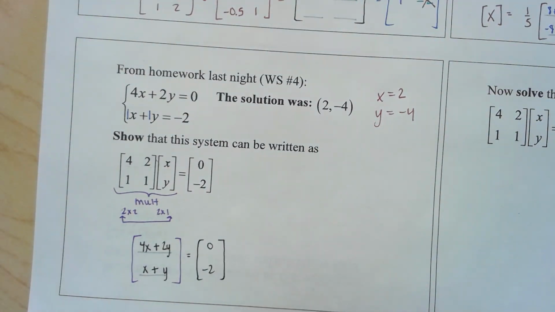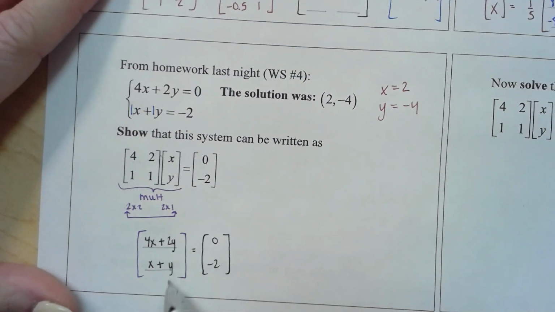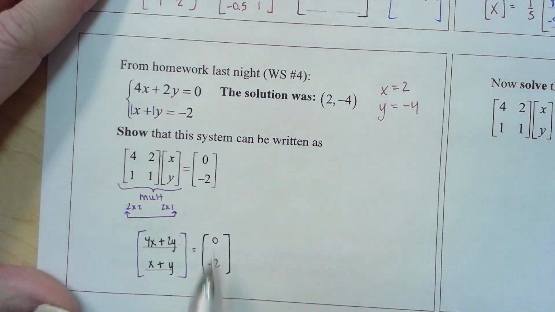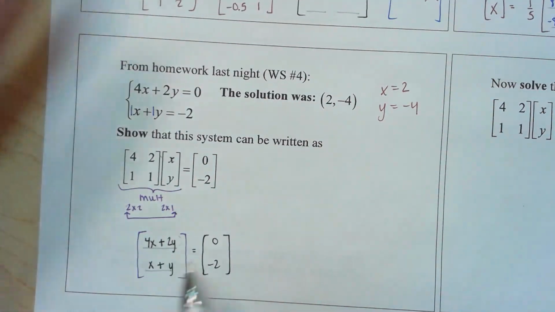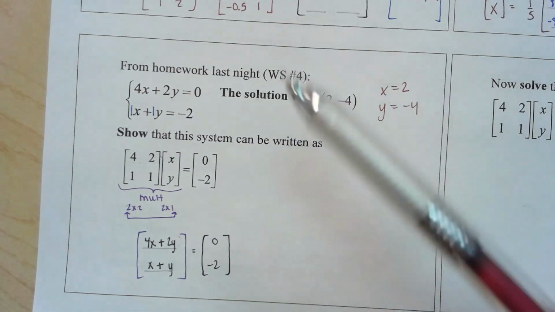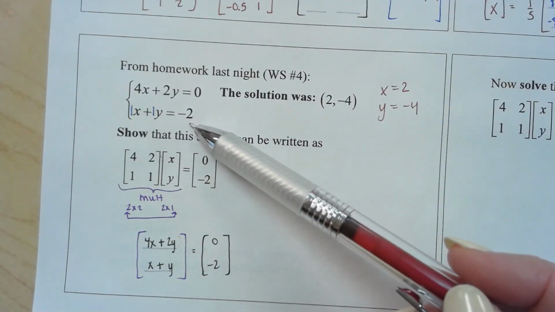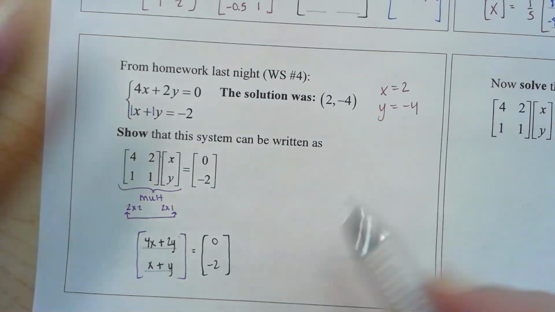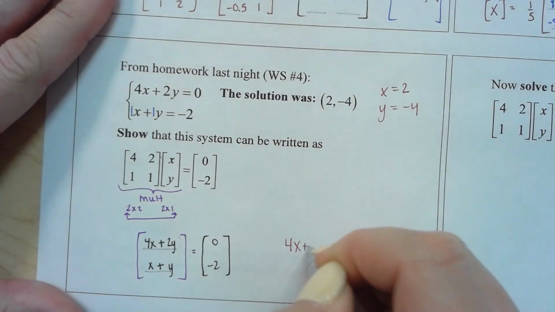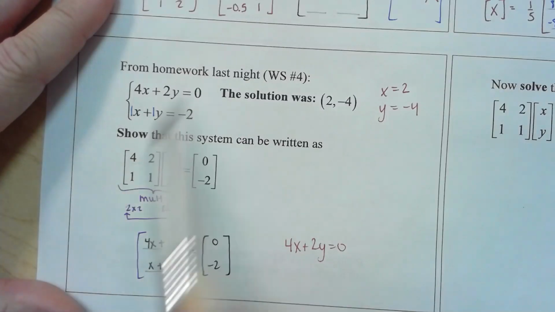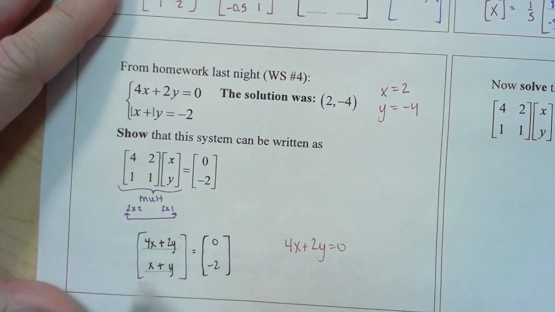Now this is what we call equal matrices. If matrices are equal, then their corresponding elements should be equal. So this element should be 0, this should be 0, and this element should be -2. And so this is just an interesting way to say, if you have a system of equations in standard form, I'm actually going to write this down. If you have a system of equations in standard form, we can turn it into a matrix equation.